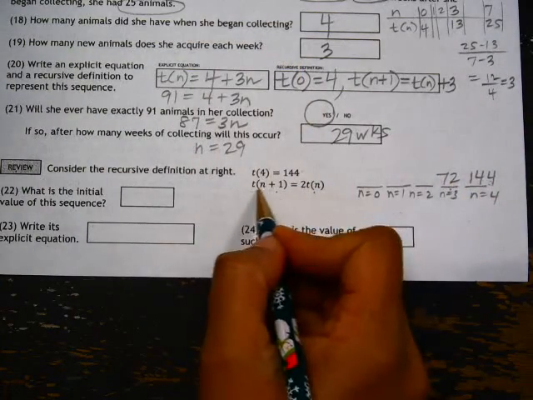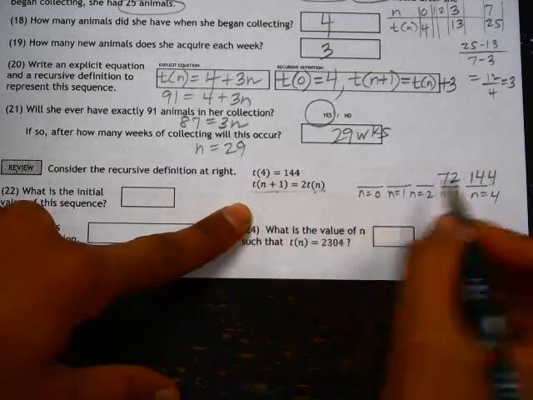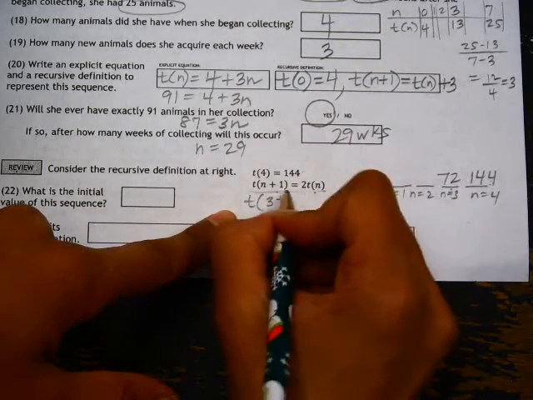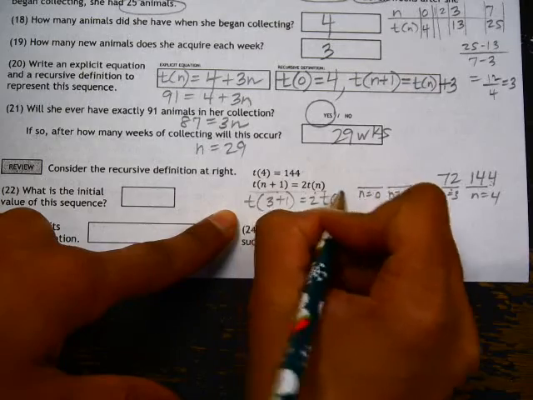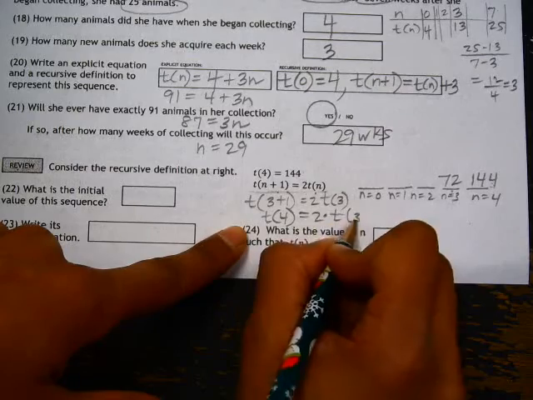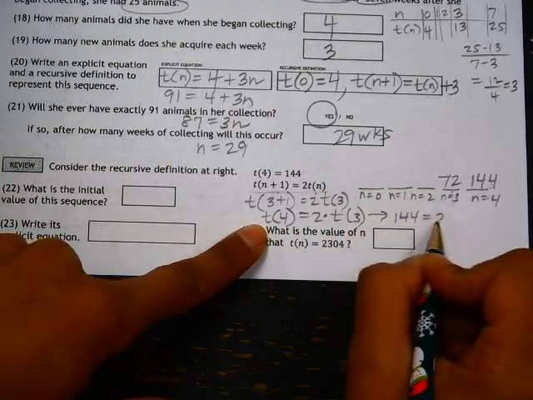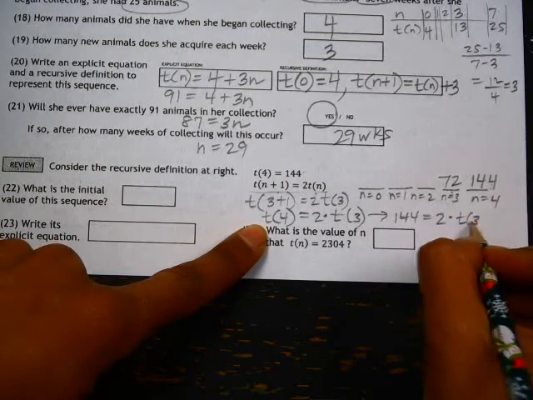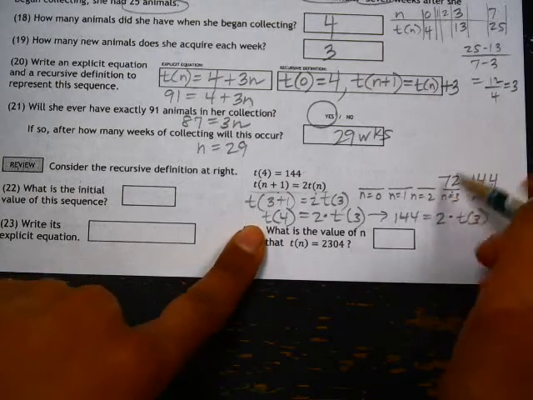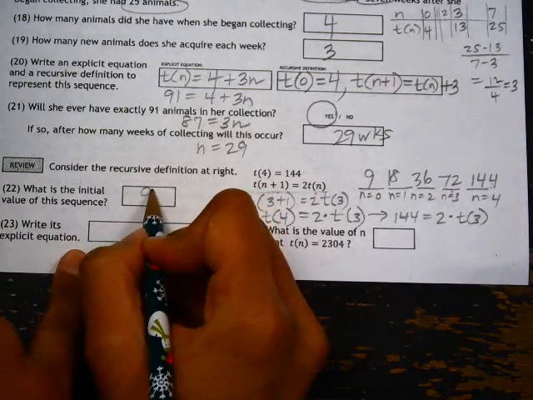If you read this and you're not sure what that actually is telling you, you can always plug in a number and calculate it as a formula. So if you plug in n equals 3 into the formula, this would tell us that the fourth term is 2 multiplied by the third term. Well, I know the fourth term is 144, and I know that I'm getting that by multiplying t of 3 by 2. So t of 3 must be 144 divided by 2. So we keep dividing by 2, we can get to the initial value. So divide by 2, we get initial value is 9.